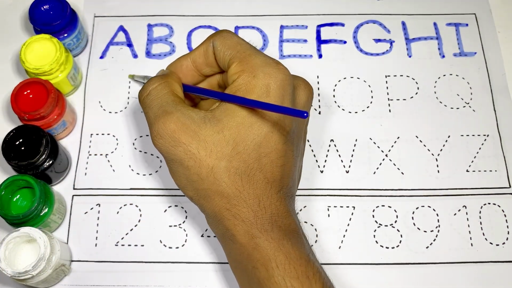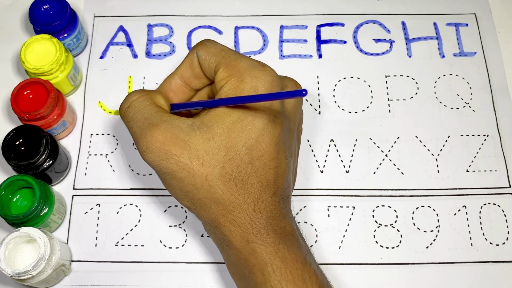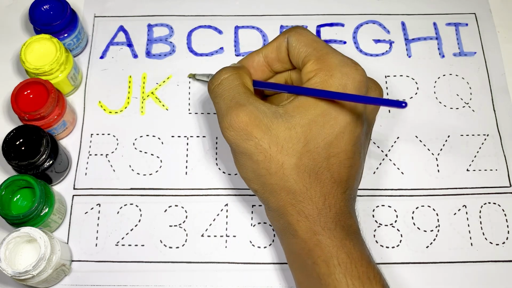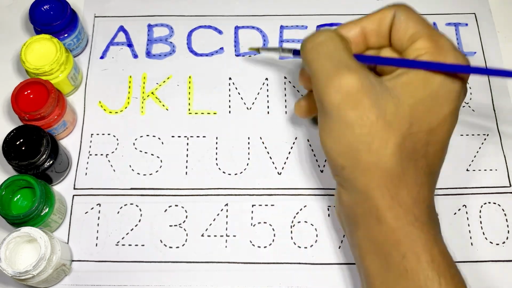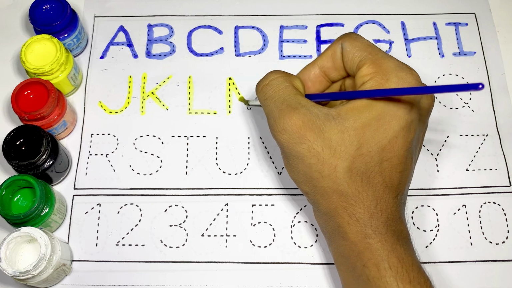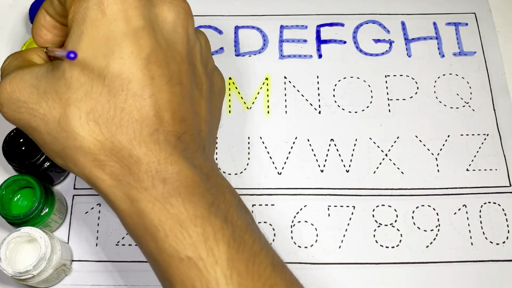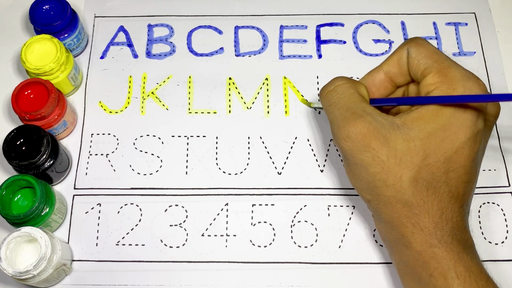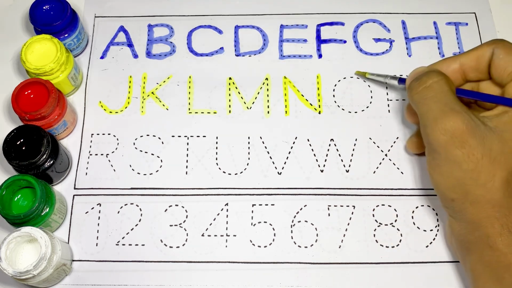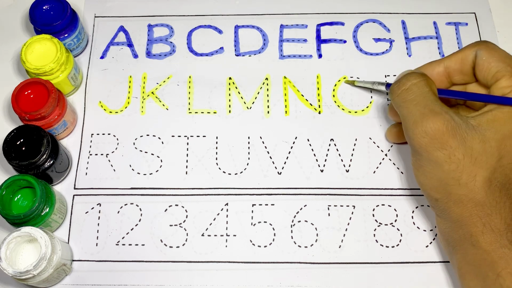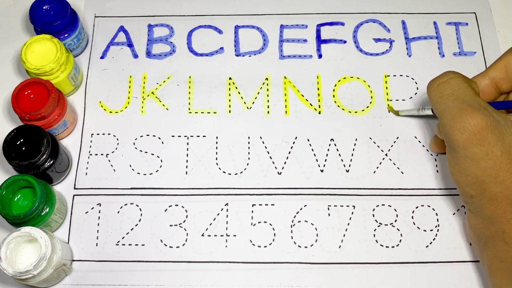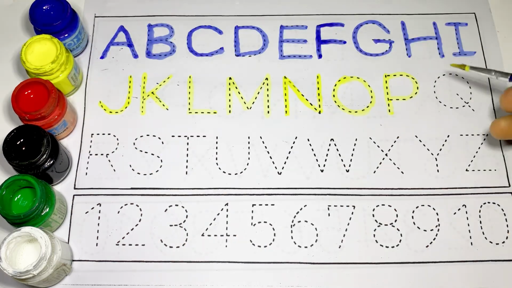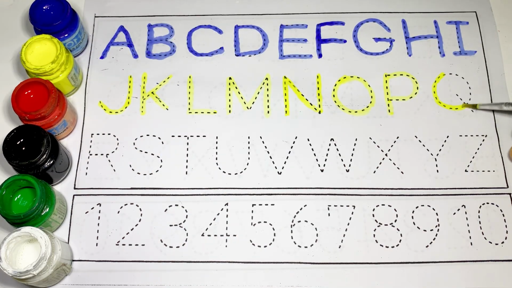Yellow color. K. K for king. L. L for lion. M. M for moon. Kids, again use yellow color and draw N. N for nose. O. O for orange. P. P for parrot. Kids, again use yellow color and draw Q. Q for queen.